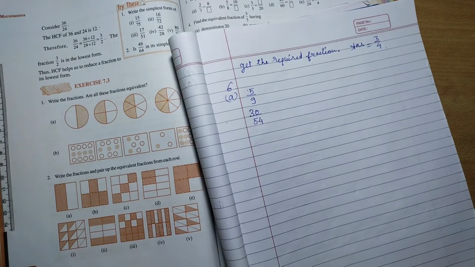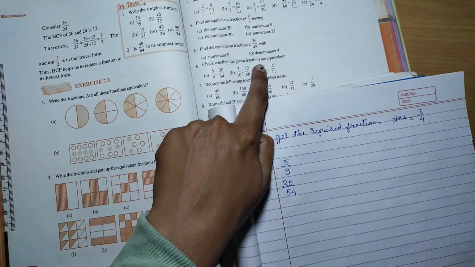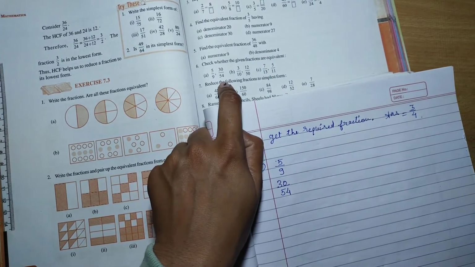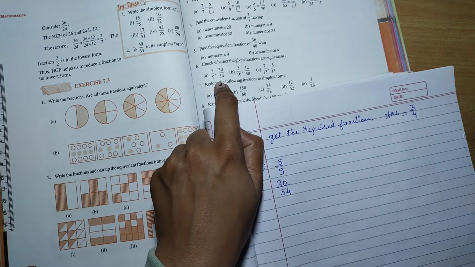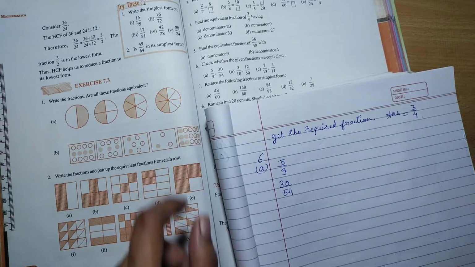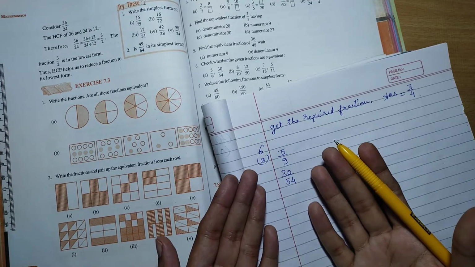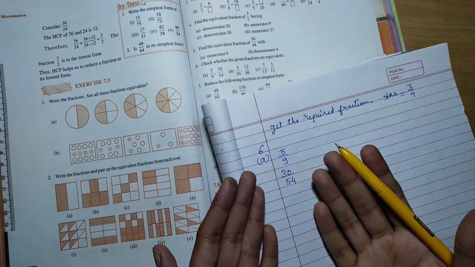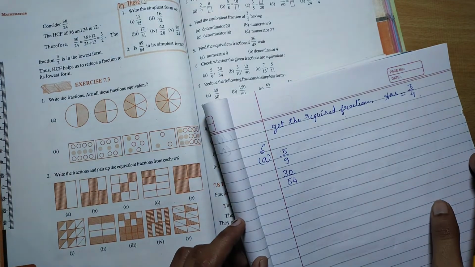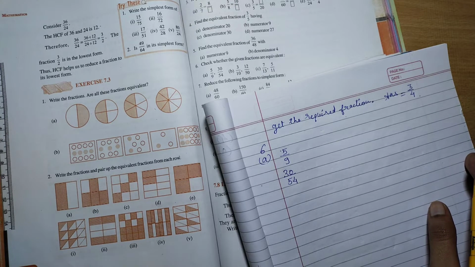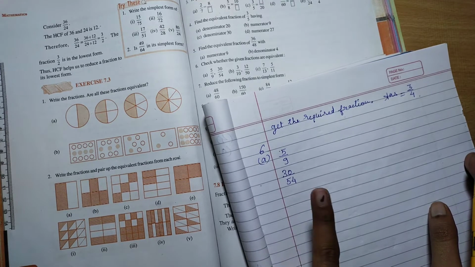Let us move to the sixth question. The question says, check whether the given fractions are equivalent. We have to simplify these fractions and we have to see whether they are equivalent or not. So 5 by 9 and 30 by 54. So 5 by 9 is obviously in its simplest form. We are not going to touch it. We are not going to do anything with it. We will go with the second fraction that is given to us and see. So 30 by 54. Now this can be converted into simple form. It is obvious. We can convert it. So we have to see a common factor which can divide 30 also and 54 also. Okay. So 2 can divide it.